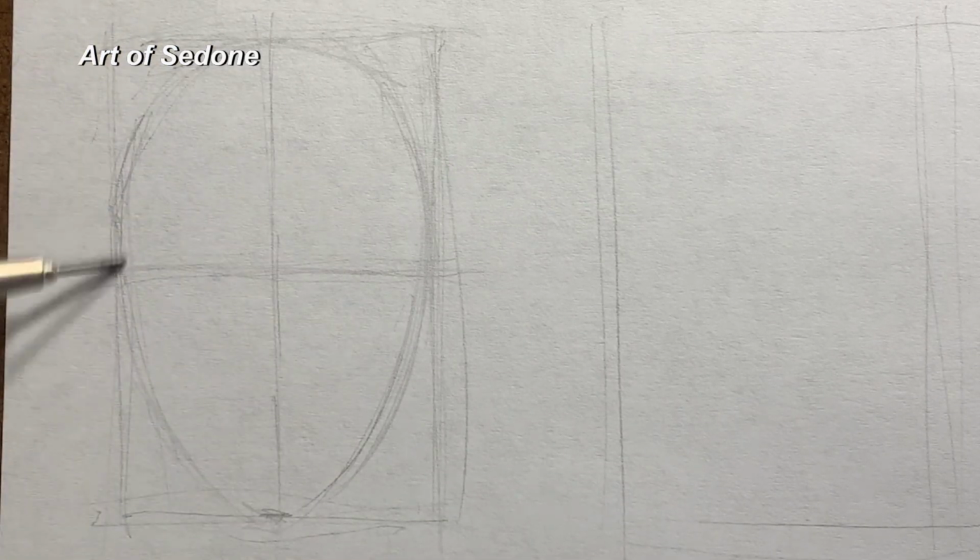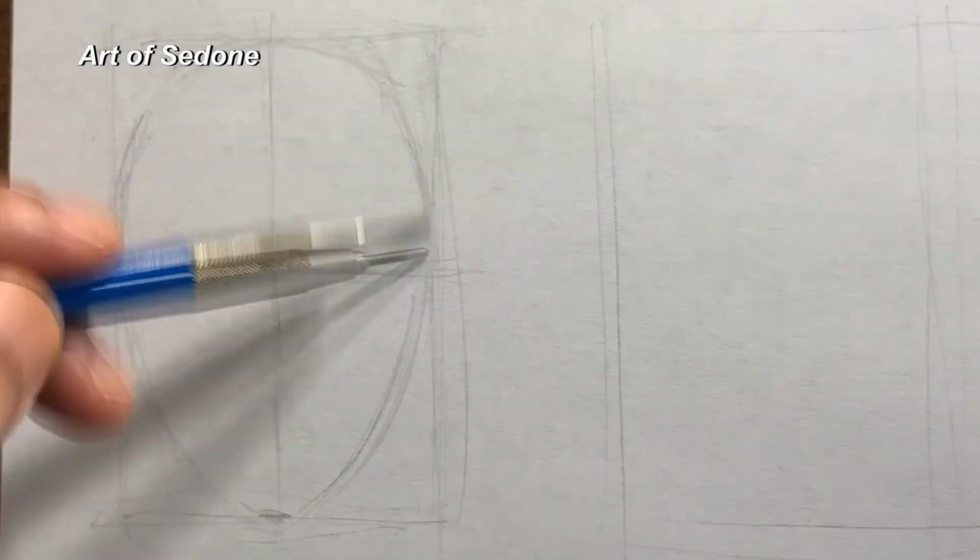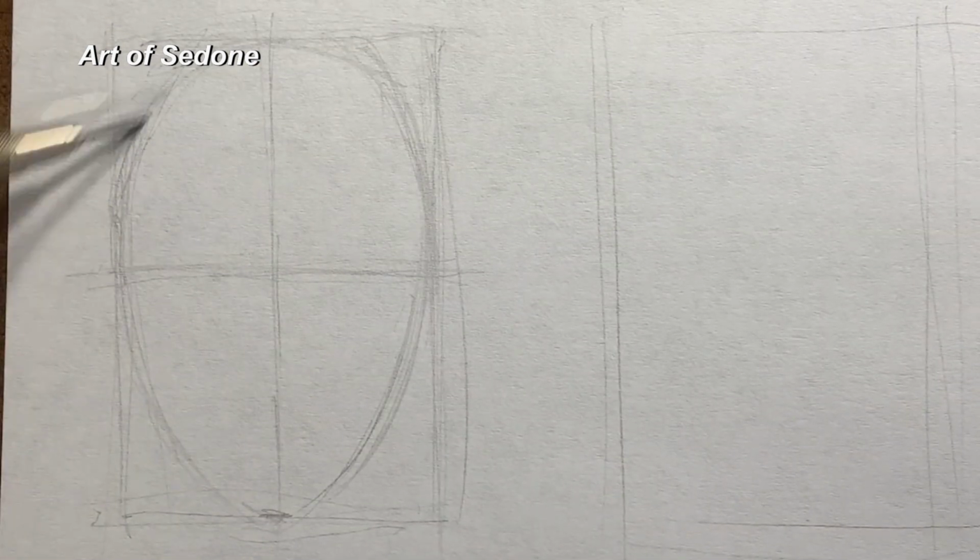So that's how to do that. So this top part is a little bit, and I won't ink it today.